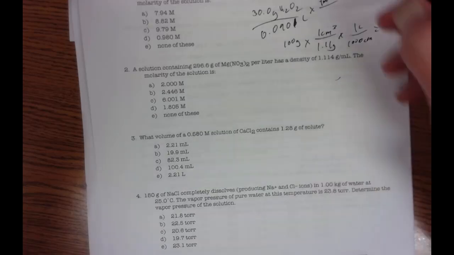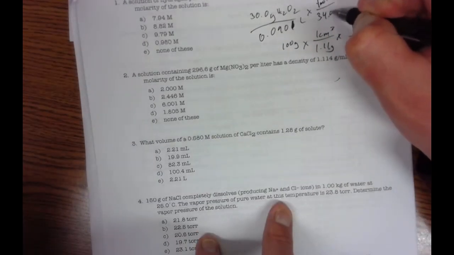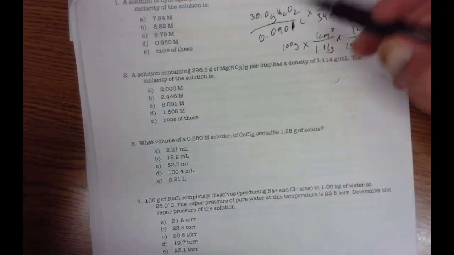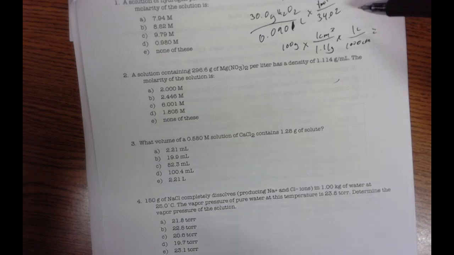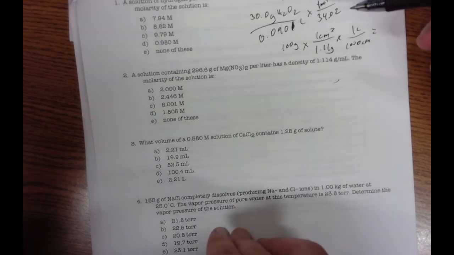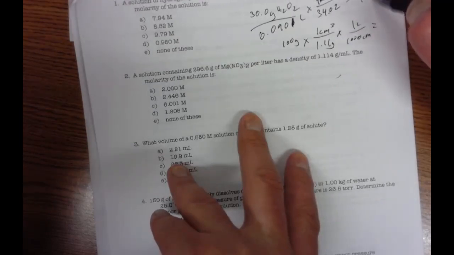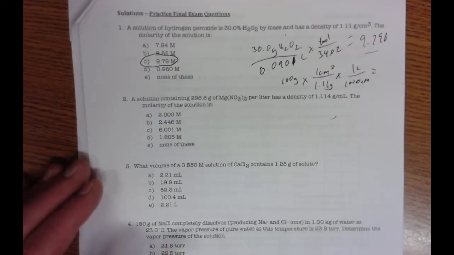We need to change it to moles. Every 1 mole is 2.02 plus 32, so 30 divided by 0.09 divided by 34.02 is approximately 9.7981. That would be 9.80, but this looks like it's going to be the closest to that answer for our work.